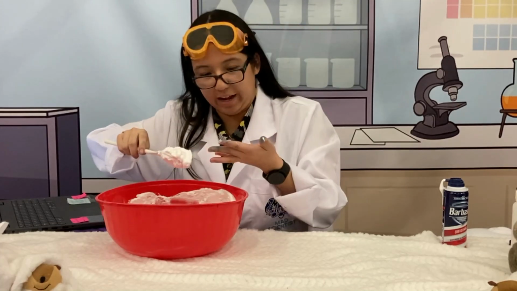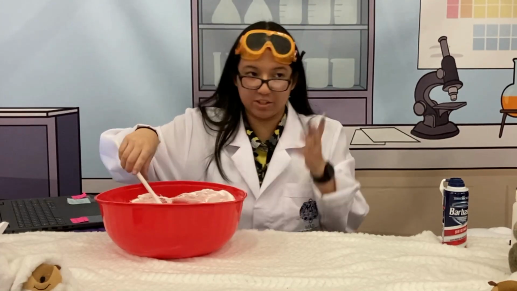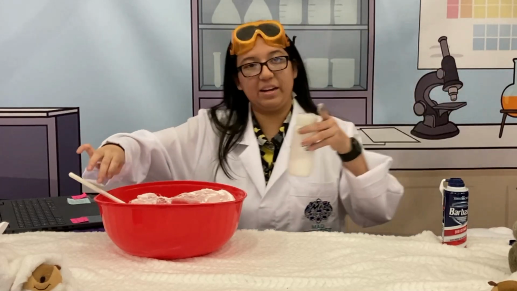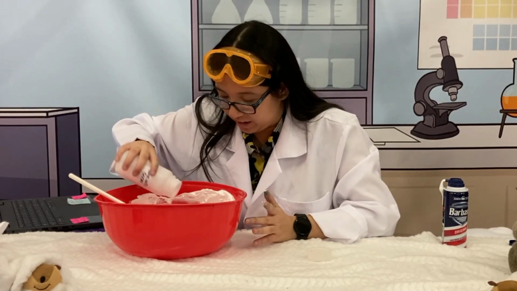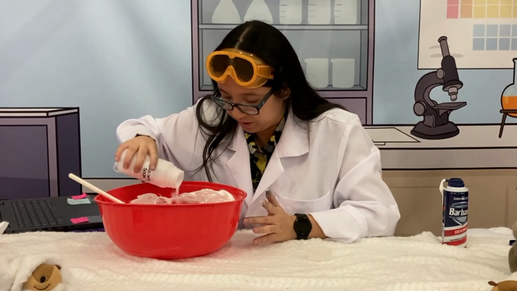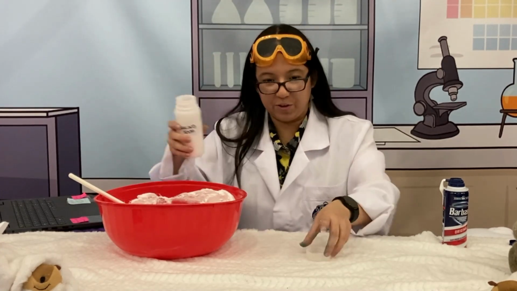You can touch it, and if you still get a lot of residue on your hands, you just gotta keep mixing. You might need to add more baking soda, or if it's too powdery, you can add a little more shaving cream. Just whatever works best for you.